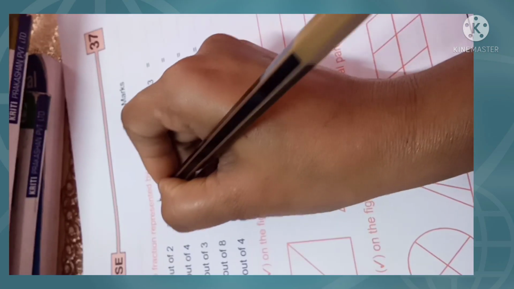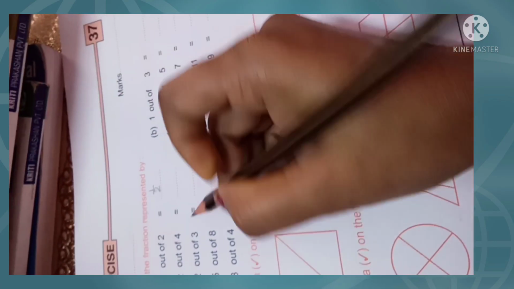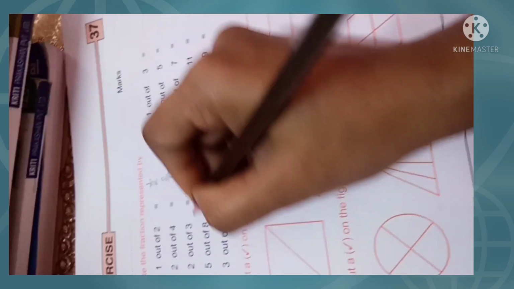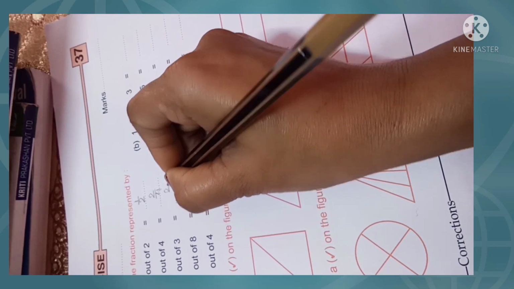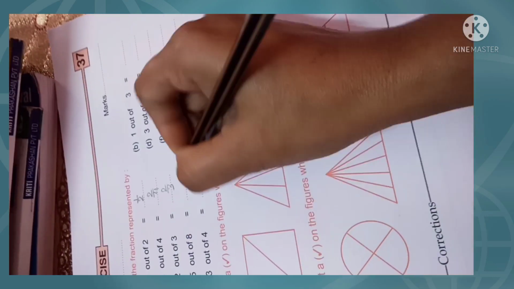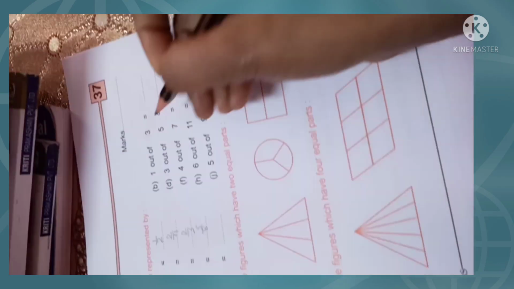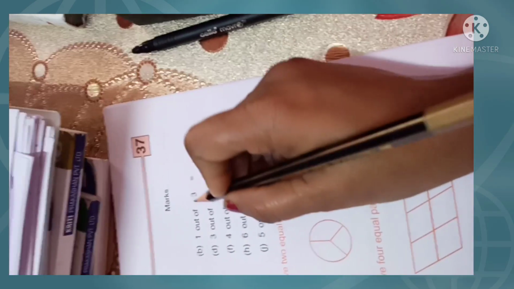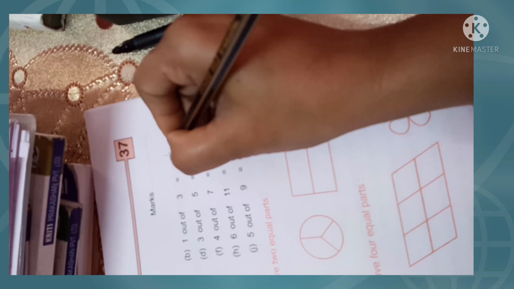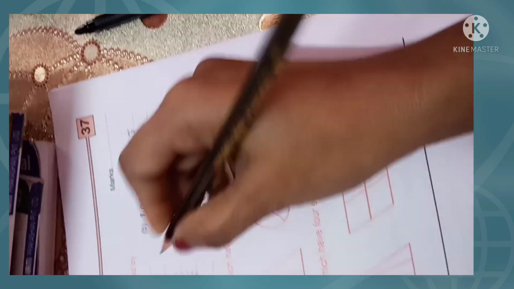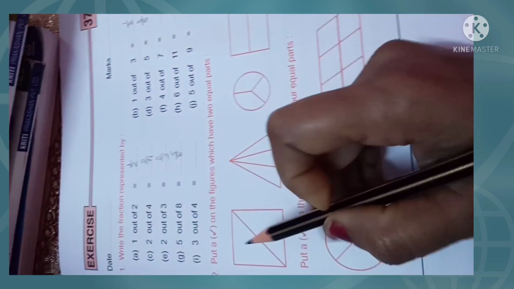1 out of 2, how do we write? 1 by 2. 2 out of 4, how do we write? 2 by 4. 2 out of 3, 2 by 3. 5 out of 8, 5 by 8. Likewise, here you see 1 out of 3, 1 by 3. 3 out of 5, 3 by 5. In this way you will complete the rest.